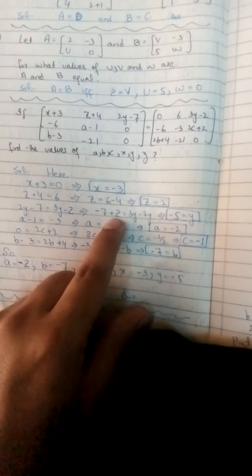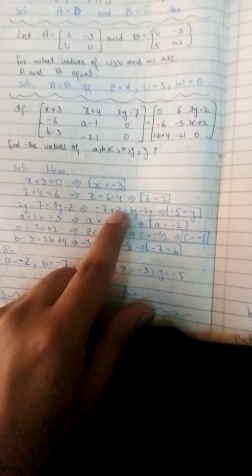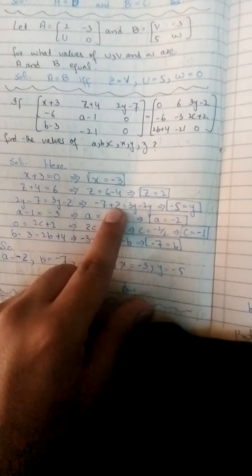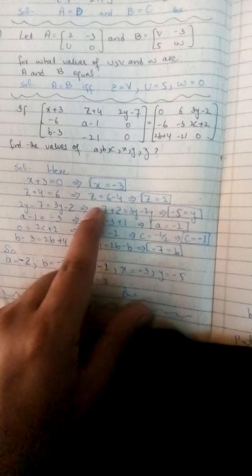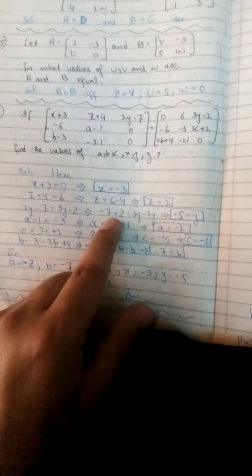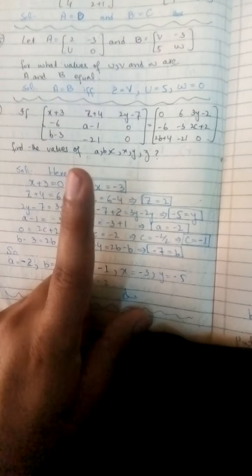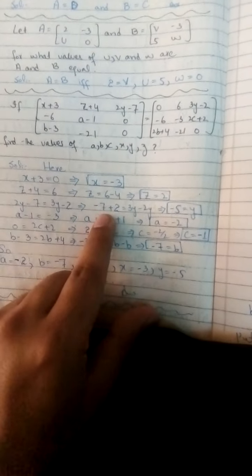Here the signs are different, one is positive and one is negative. If the signs are different, you have to subtract the numbers. If the signs are the same, you have to add the numbers and keep that sign. Okay, minus 7 plus 2 is minus 5.